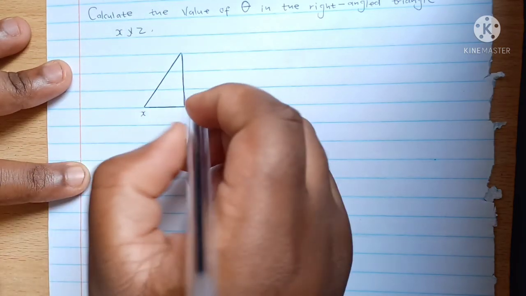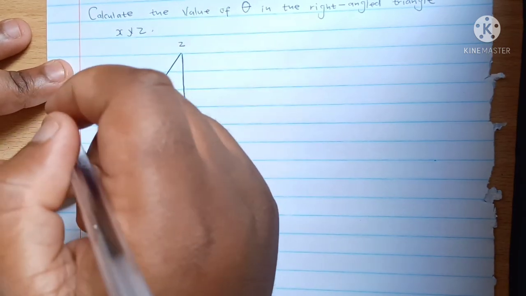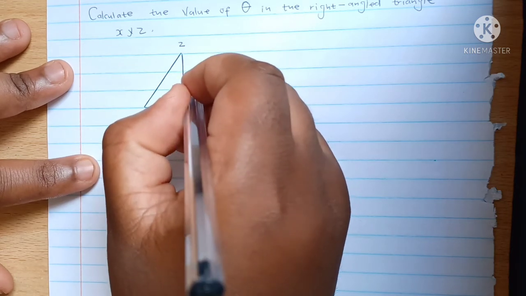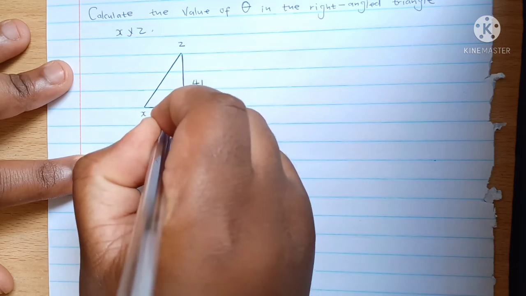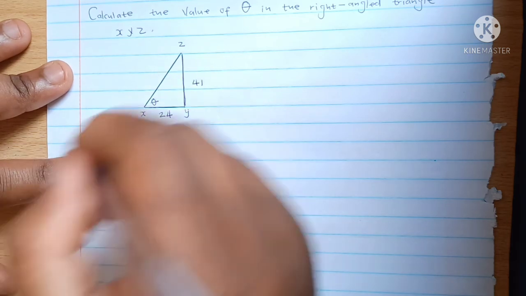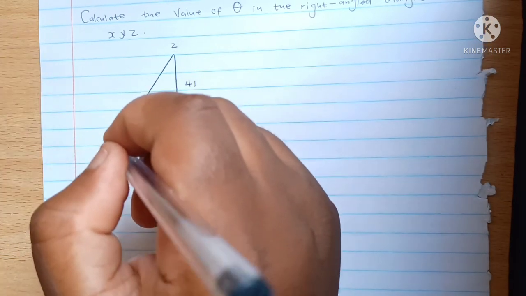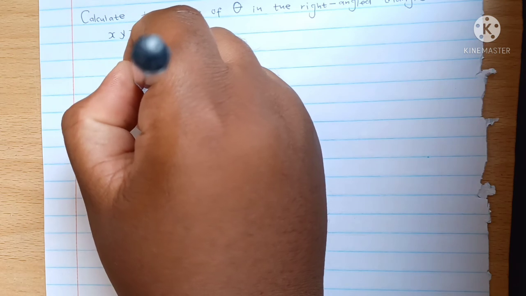So it can be x, y, z, right? You are given 2 sides. Let's say it's 41, then you have maybe 24, then you have theta there. This is always 90, you know that, guys. Now, you need to calculate theta, but you are not given the hypotenuse, right?